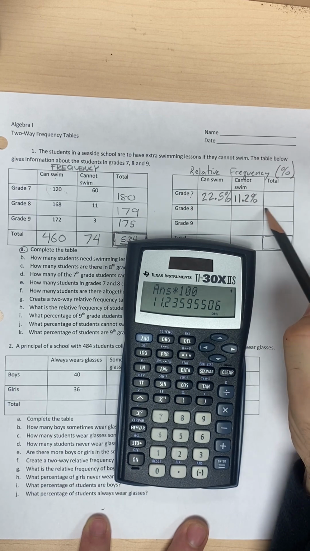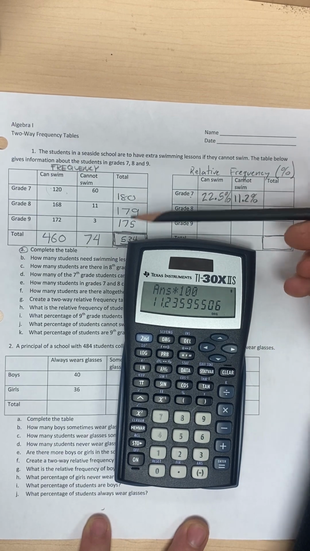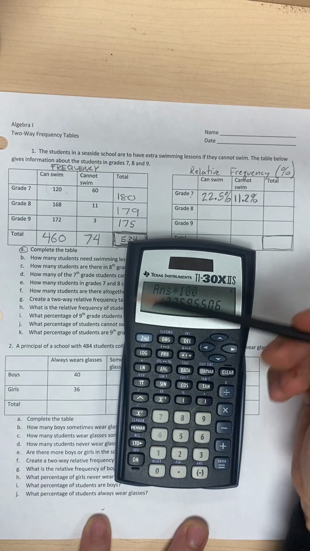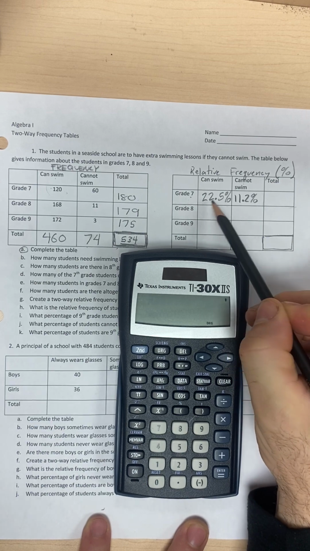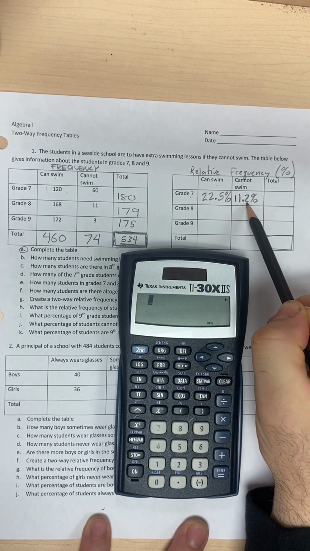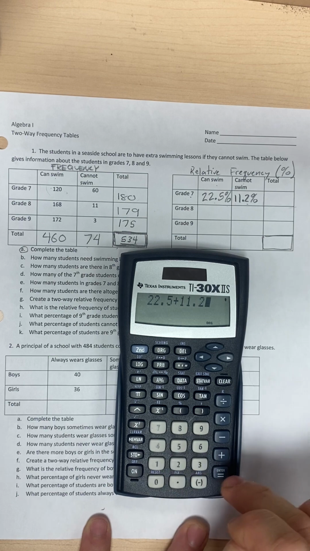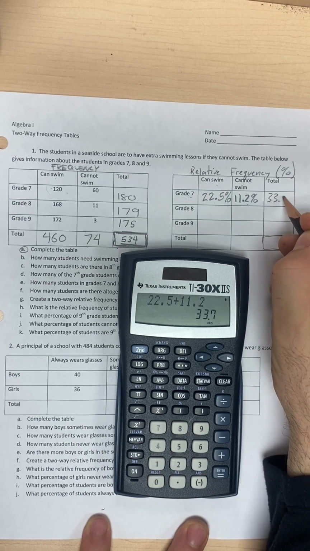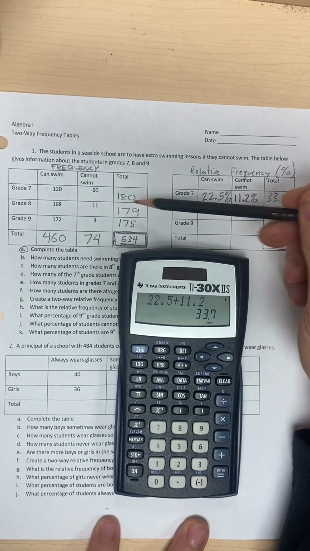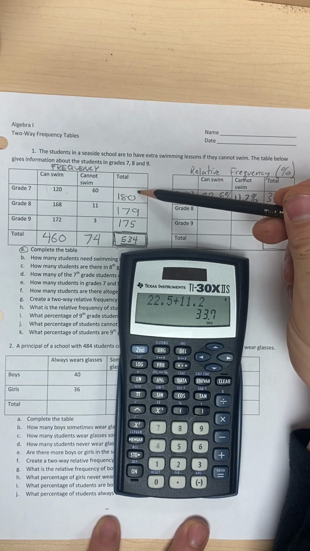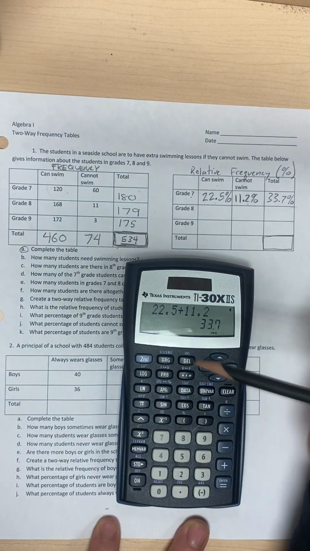My total percentage of students in grade 7, I can calculate two ways. I can find 180 divided by 534 and go through this same process on the calculator, or I can simply say 22.5% of students are in grade 7 and can swim, 11.2% of students are in grade 7 and cannot swim. So if I add 22.5 plus 11.2, that will give me a total of 33.7% of students in grade 7. So of my population represented over here in this table, 180 students are in grade 7. That represents 33.7% of our total sample out of that 534.